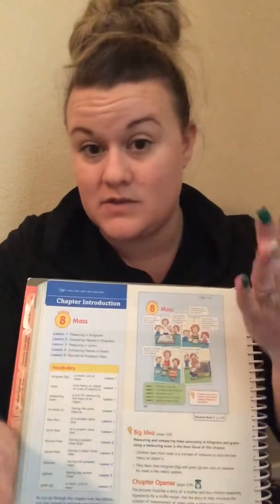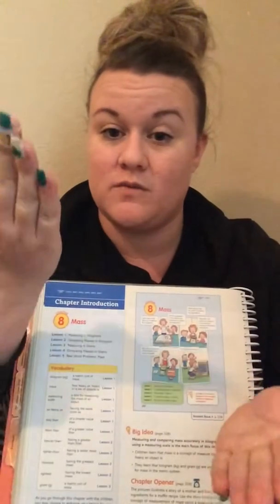So we've done inches and feet, and we've done centimeters and meters for measuring how long something is or how tall something is. Now we are going to talk about mass, which is more about how something weighs. So if we were together, we were going to be using scales that we've talked about in social studies, for showing the object that is heavier versus lighter.